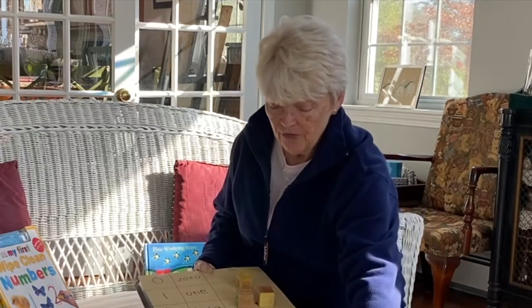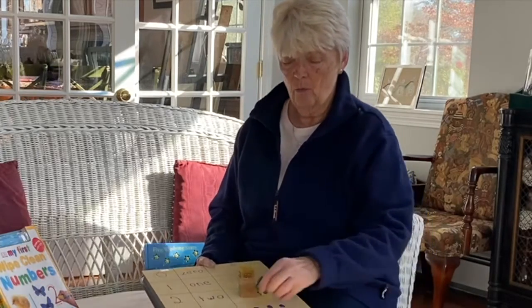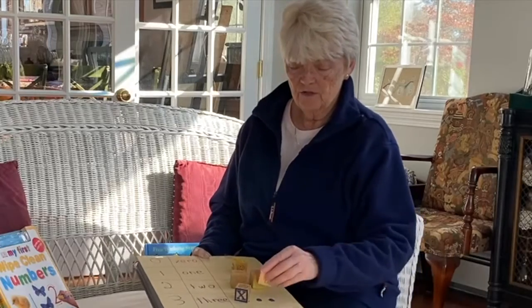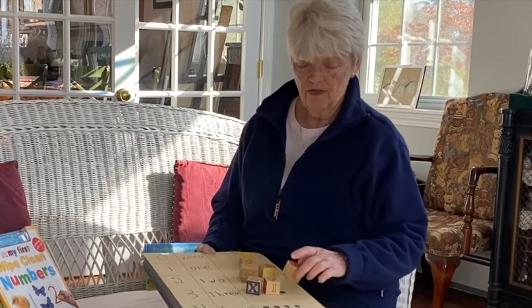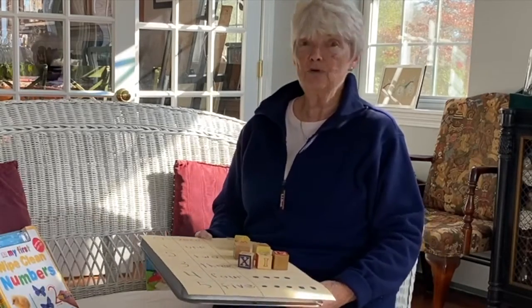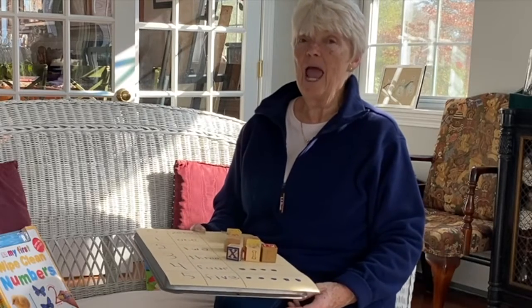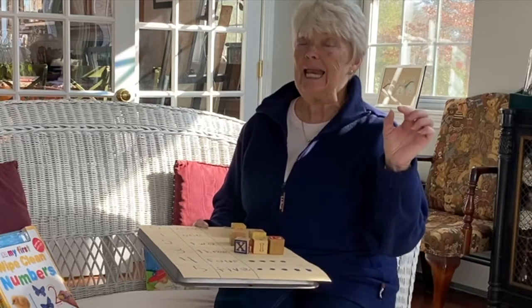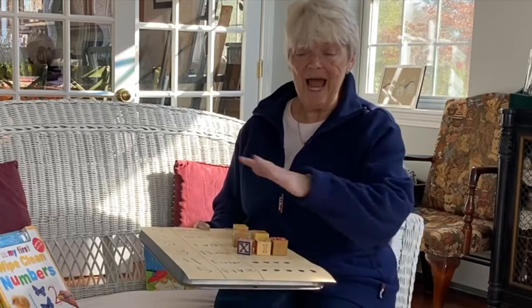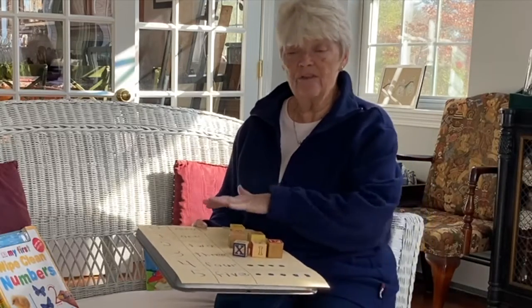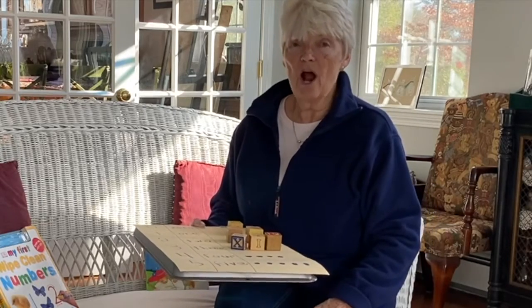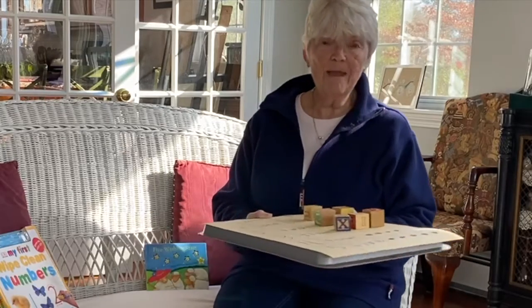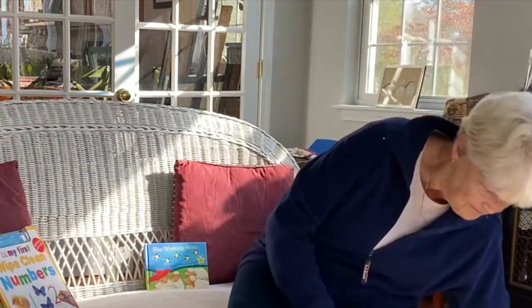And then I could put 3 blocks. 1, 2, 3. You could count Cheerios. You could count M&Ms. You can count little animals that you have. You can count all kinds of things on your very own number chart. So I hope you can make a number chart today.